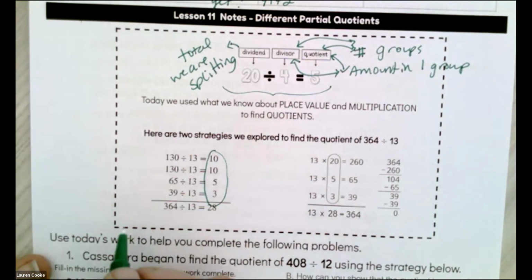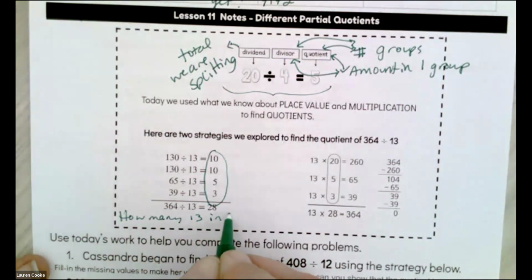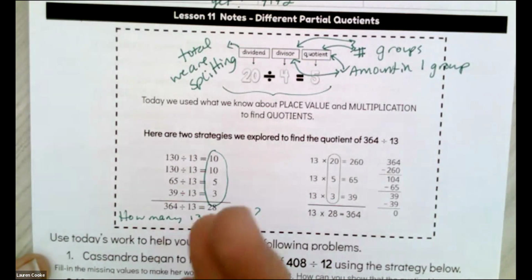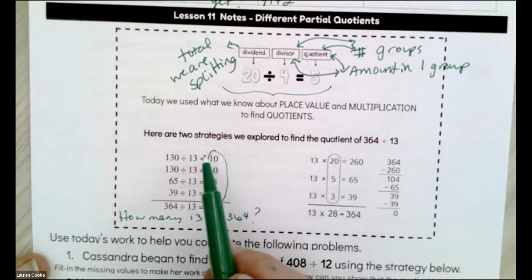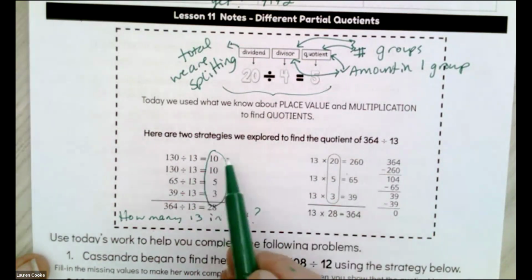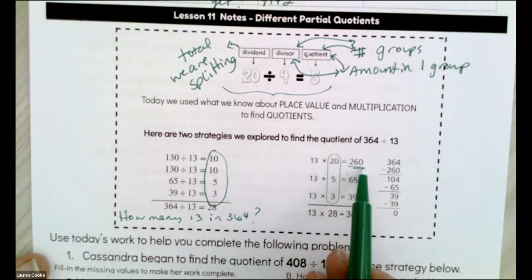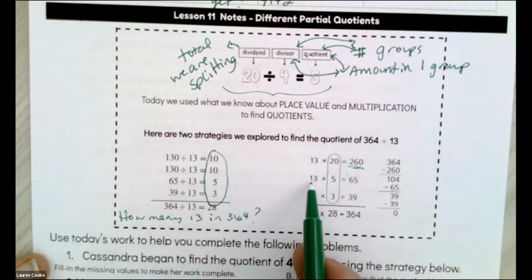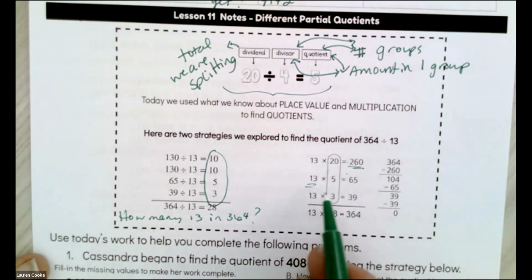So what's happening here is we're asking ourselves, how many 13s in 364? When we ask ourselves that, it opens us up to, oh, you know what? I can have 10 sets of 13, and then I can have 20 sets of 13, or 5 sets of 13, 3 sets of 13, and I want to see how many times that goes into 364.